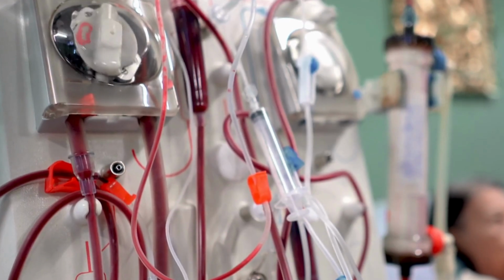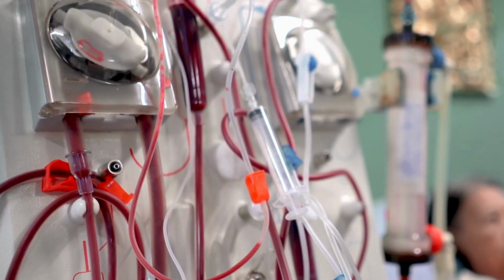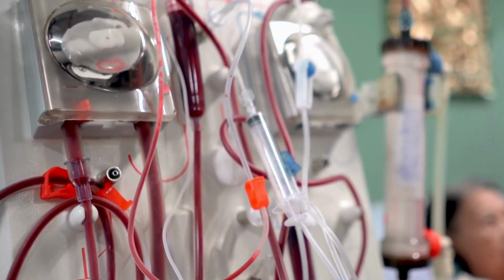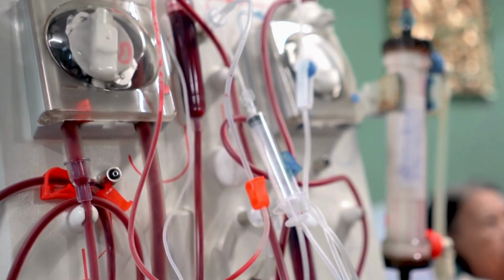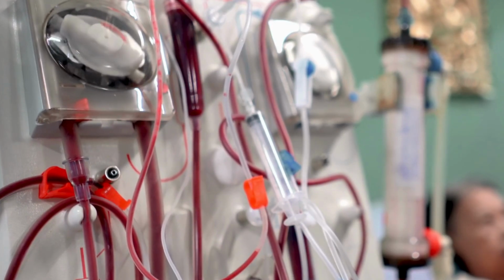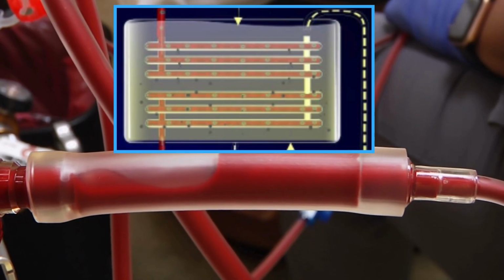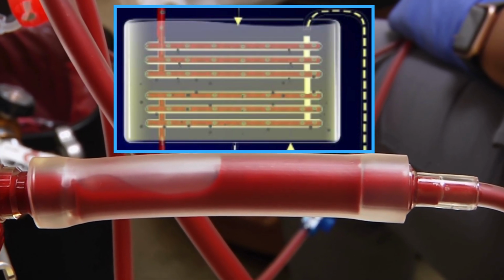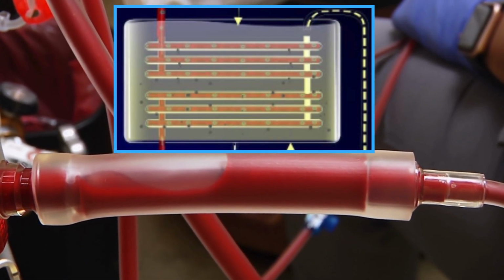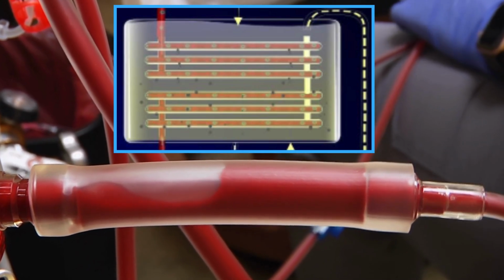In dialysis, osmosis plays a crucial role in removing excess water from the blood. The blood is separated from a dialysis fluid, dialysate, by a selectively permeable membrane. The dialysate is designed to have a lower concentration of water compared to the blood, creating a concentration gradient.